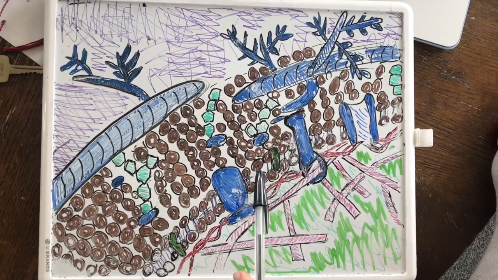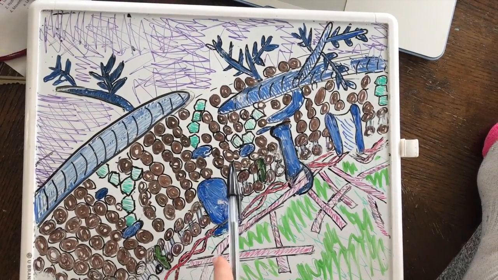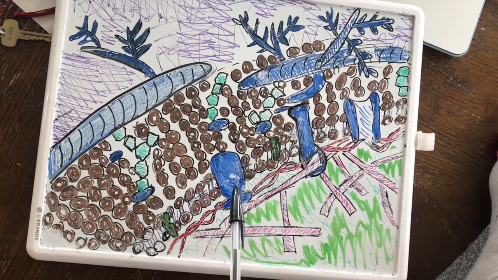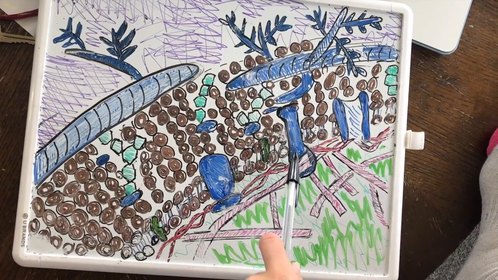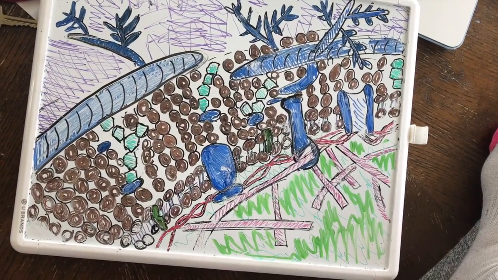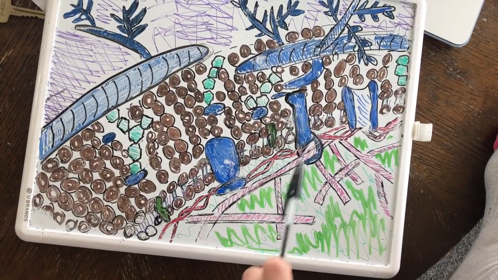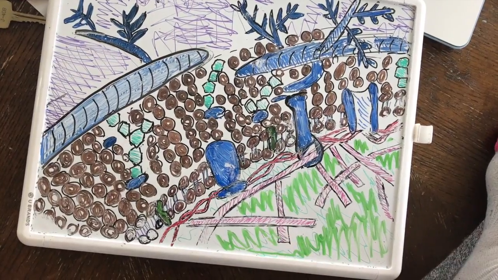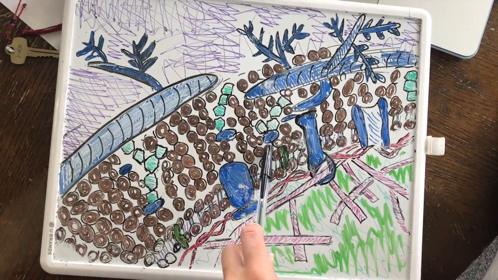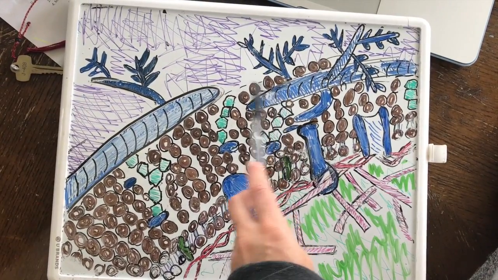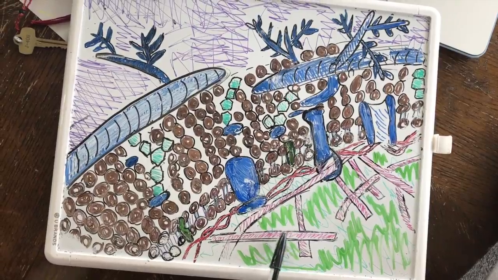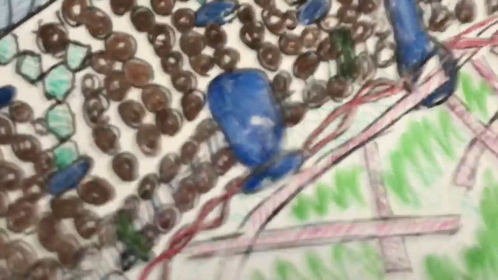Here we have the fluid mosaic model of the cellular membrane. We have the phospholipid bilayer. We have the integral and peripheral proteins. We have the sterols. We also have the glycoproteins and the glycolipids. And we also have an extracellular matrix, along with the cytoskeleton.